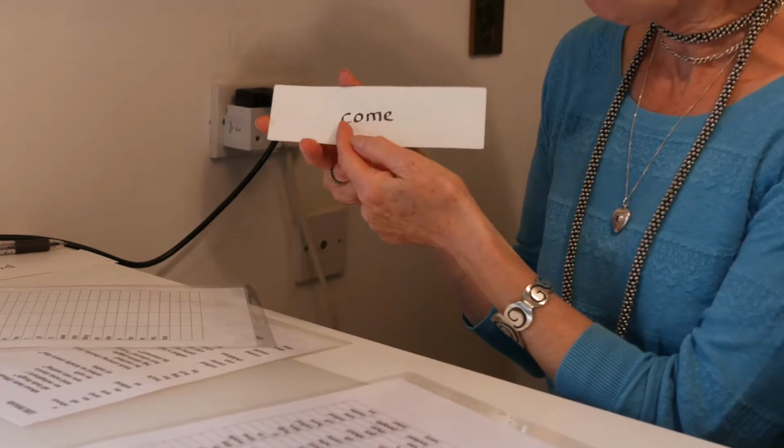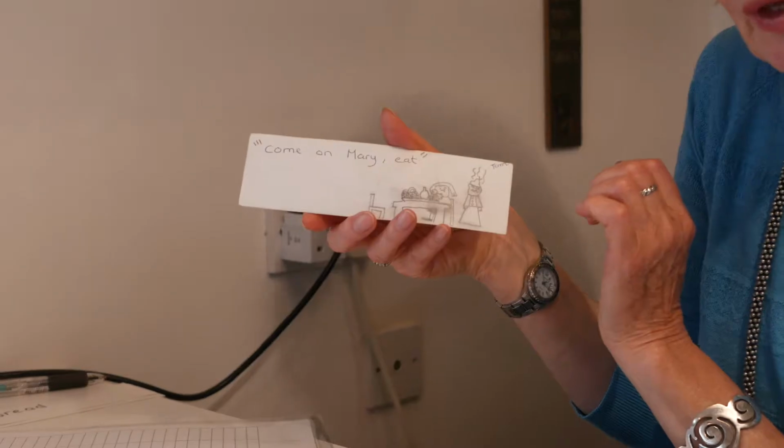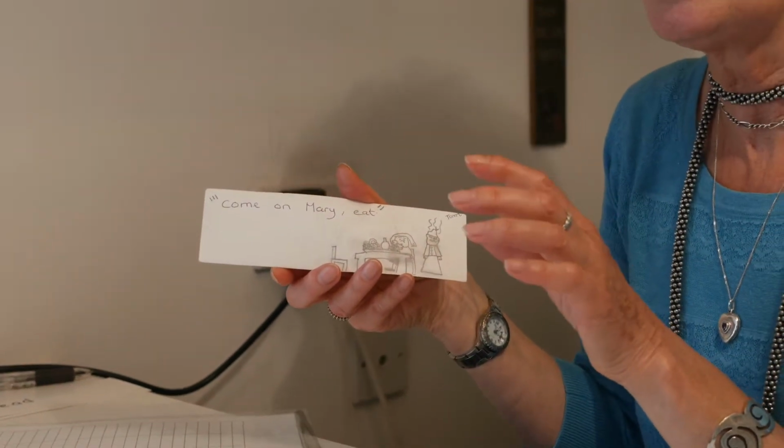So I would simply take a piece of card, write the word come on the front, and then on the back, the chant for this is written at the top to allow space for a drawing underneath. Now, what I usually do for these chants, and this is what I think makes them so effective, is that I actually tell a little story.